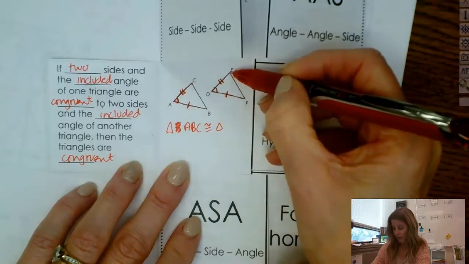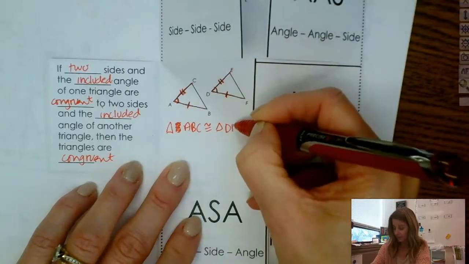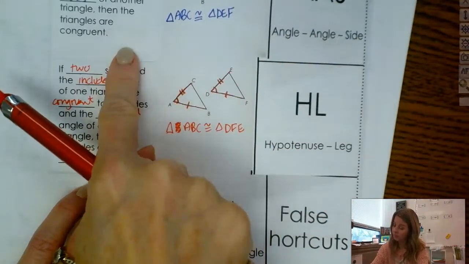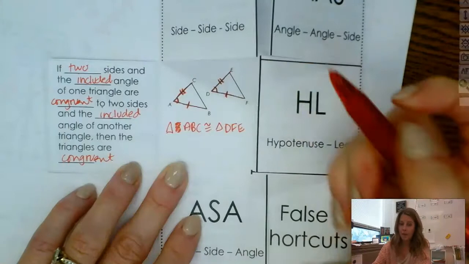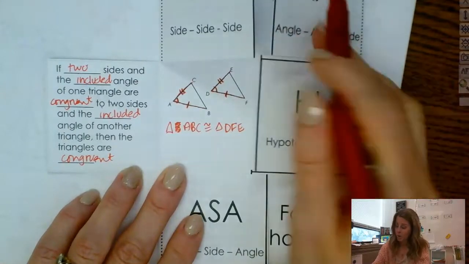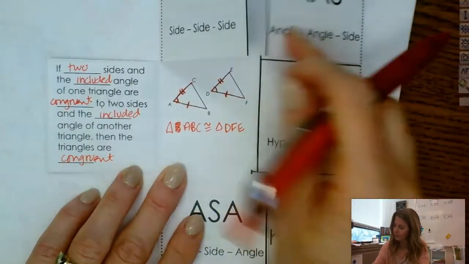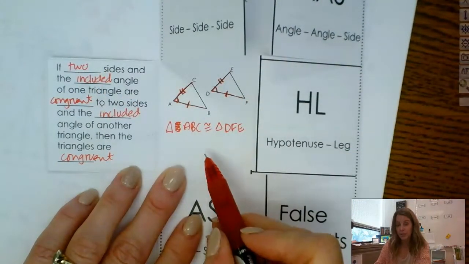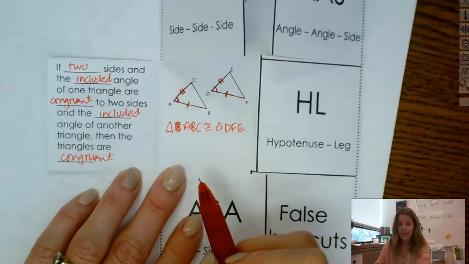Single, none, so D, F, E. Okay. All right. I just keep going back to SSS, hoping I wrote that right, and I think I did. Okay, so these two triangles are congruent by SAS.